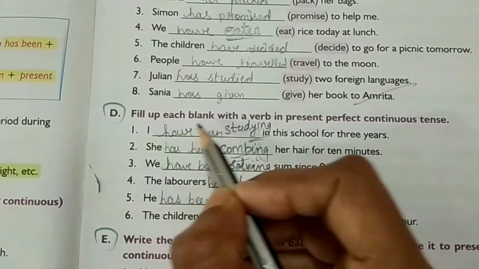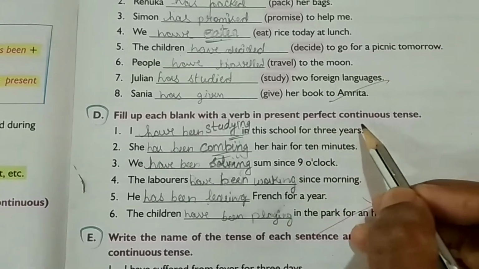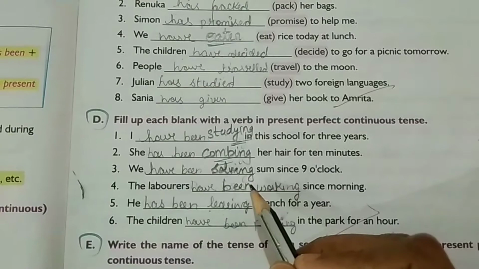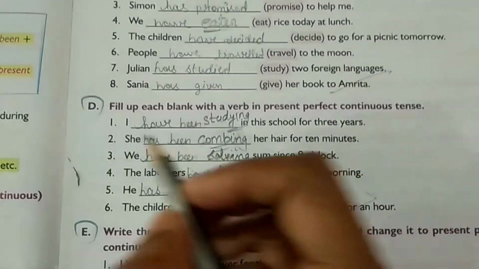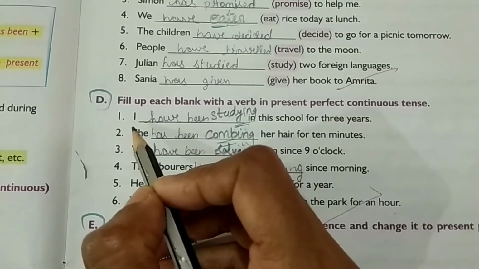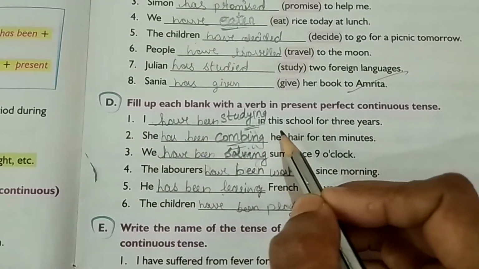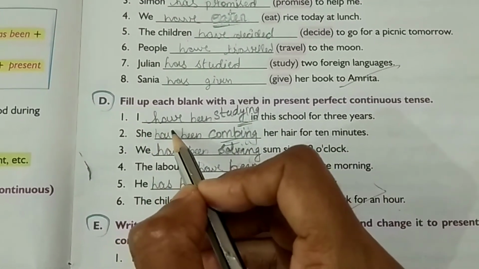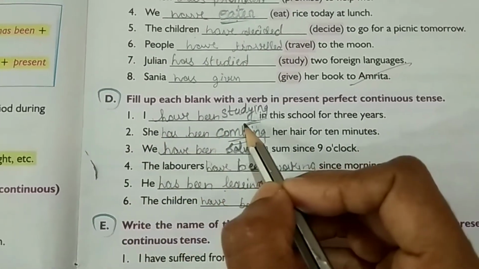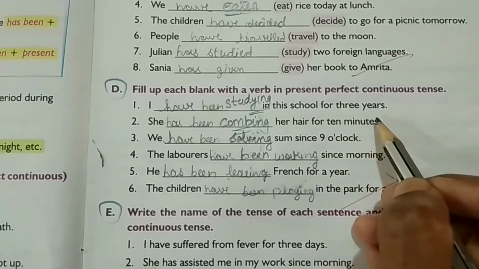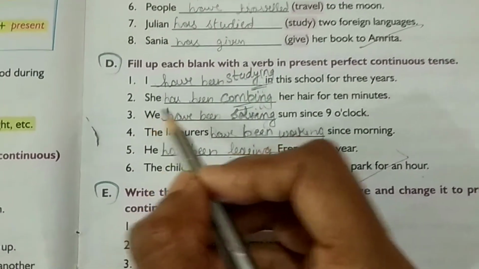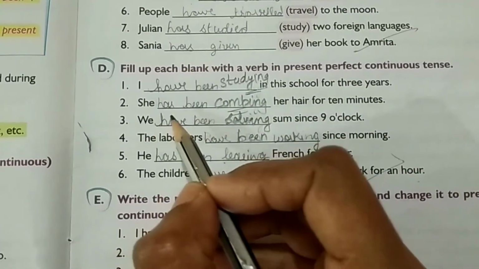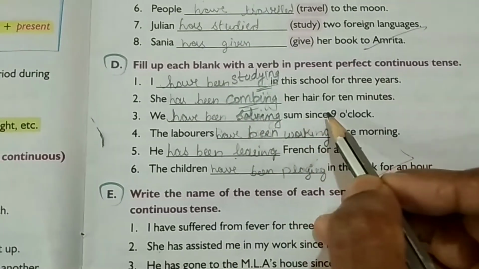Next, fill up each blank with a verb in present perfect continuous tense. Present perfect continuous tense means has or have plus been plus verb plus ing, right? So first one, I dash in this school for 3 years. How can we write? I, plural form you have to use. So I have been studying in this school for 3 years. Next, she dash her hair for 10 minutes. Singular she, right? So, has been combing her hair for 10 minutes.